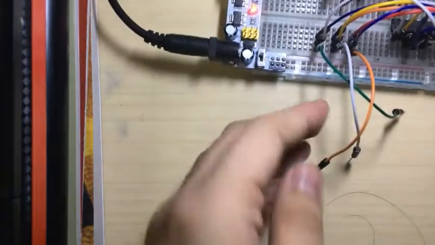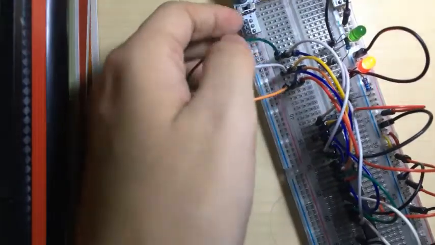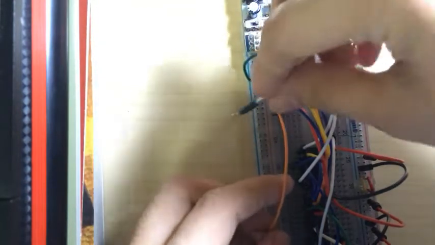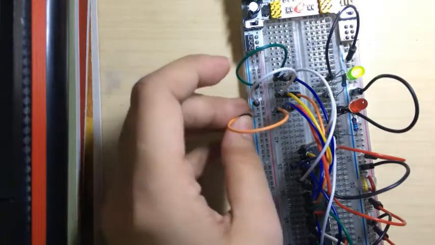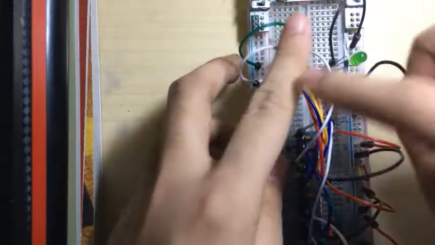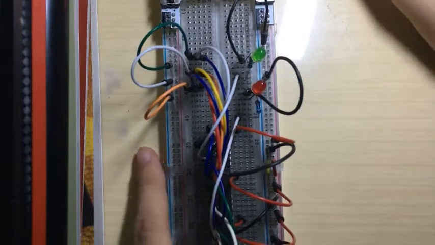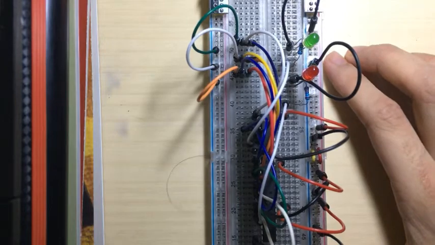There. So, you can see the LED light up. So, if input X, Y, and Z are connected to the ground, the LEDs are turned off, which means they are in the zero state.